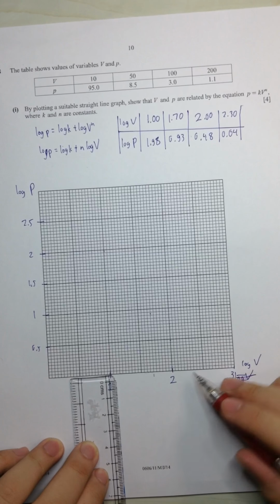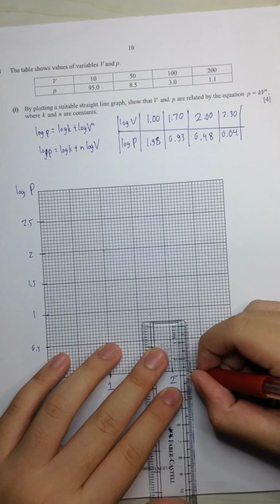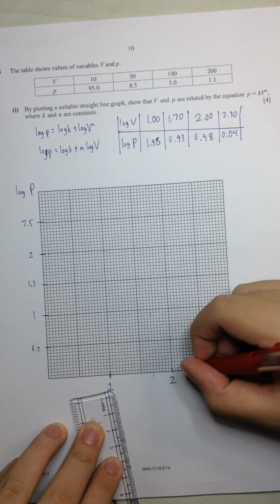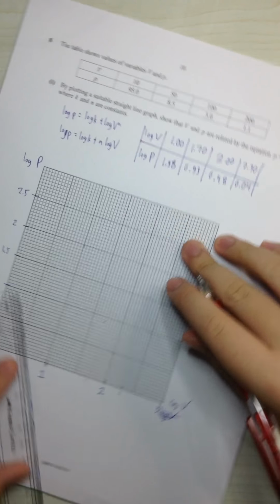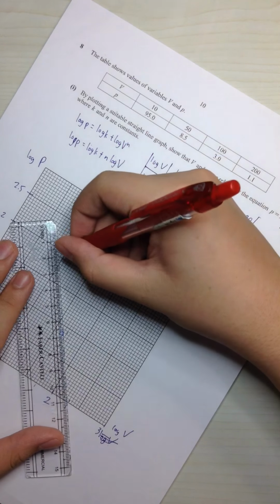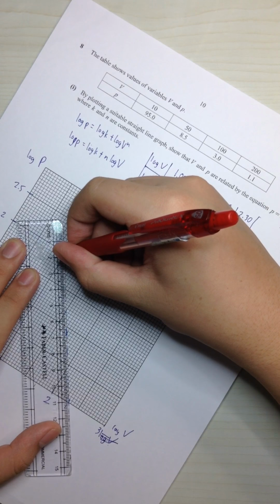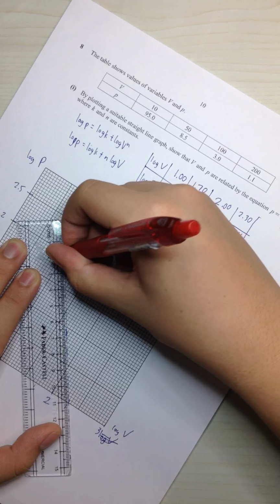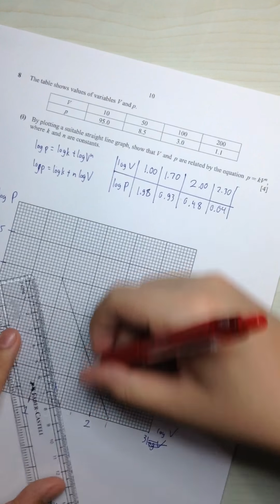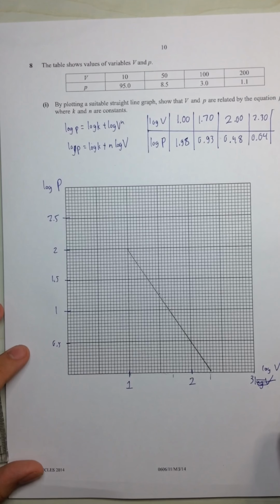And for 2.3, which is this one, 0.04 is here. Then we can draw a straight line, and that's the line.